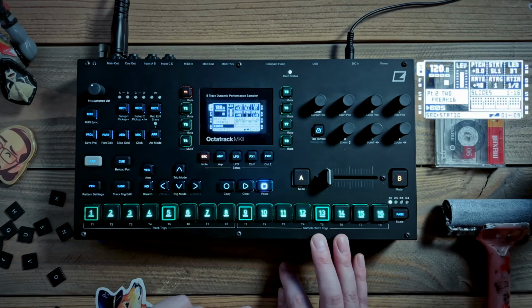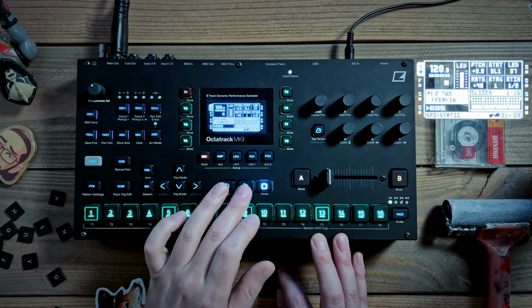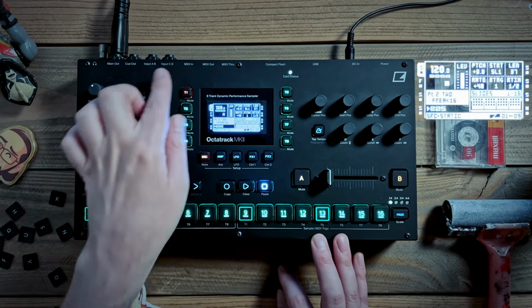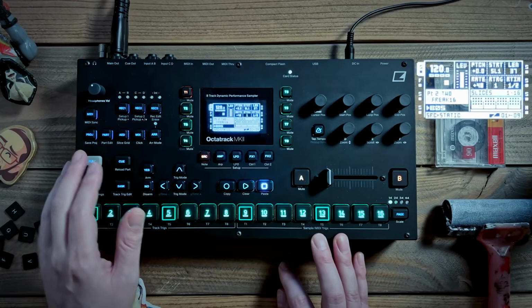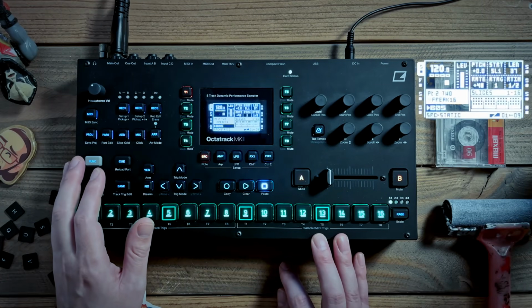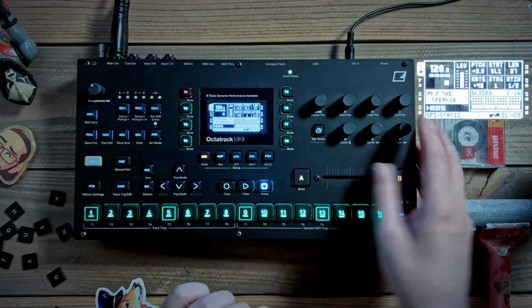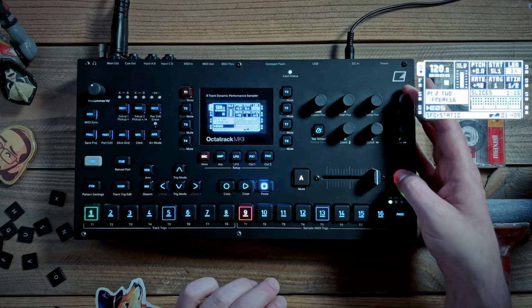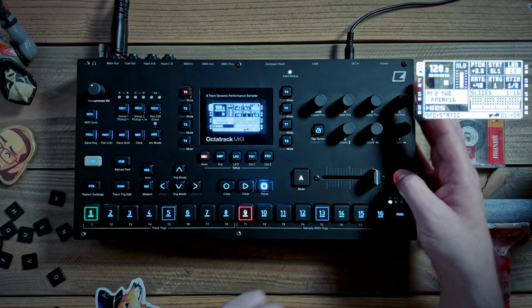Another thing which is cool is now if, for instance, we take this first track, and then take that length and set that length to be different on a different scene.